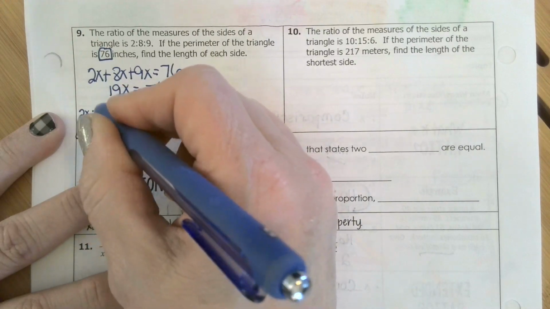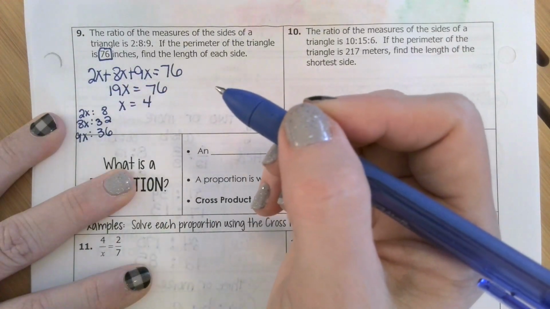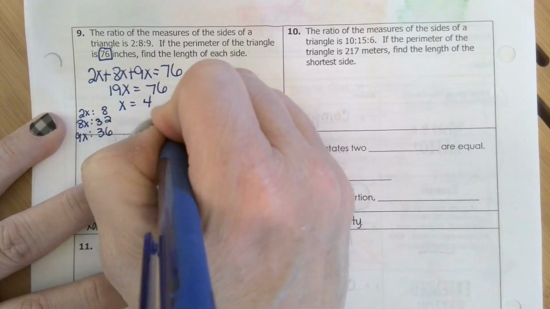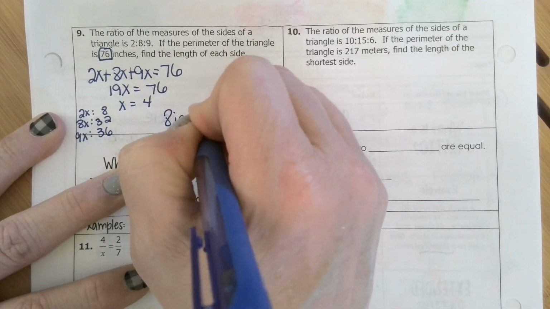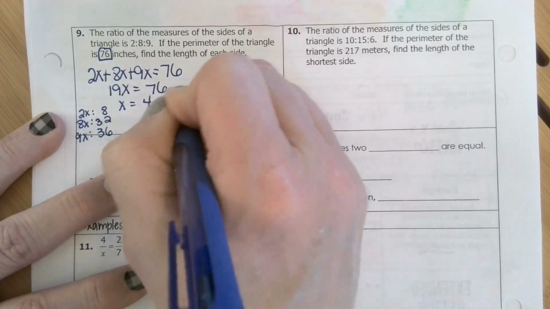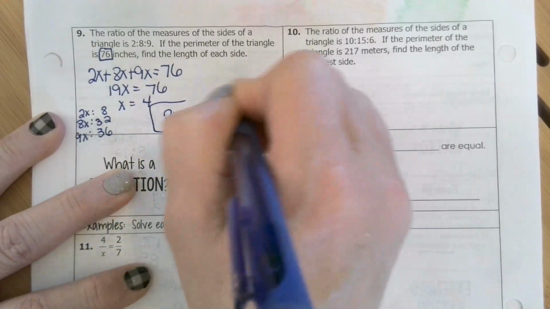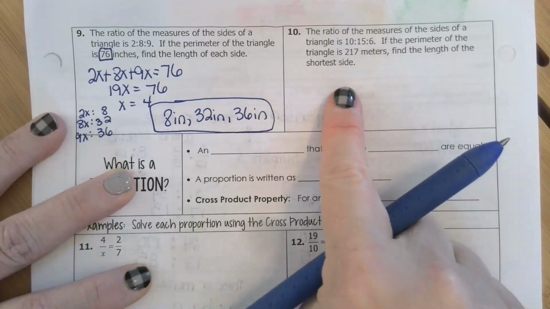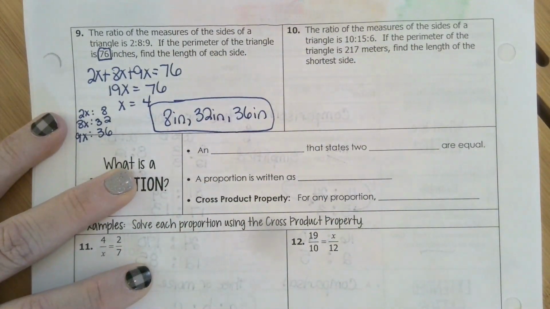All 3 of those numbers should add up to 76. You can double check yourself. But my sides are 8 inches, 32 inches, and 36 inches. Okay, I want you to do number 10. Pause your video, do number 10. When you come back, I'll have the answer on there.